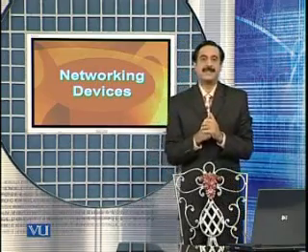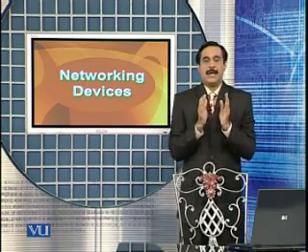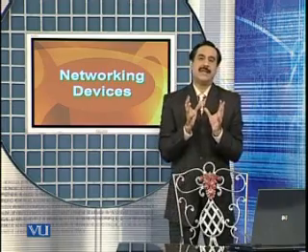Next, networking devices that we shall talk about are hubs and repeaters. Hubs basically are used to connect different computer machines on a LAN. We can say that hubs are a central connection point using which different computer machines can be assembled with each other.